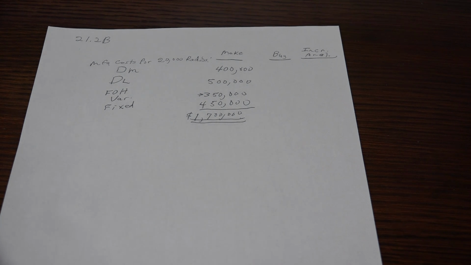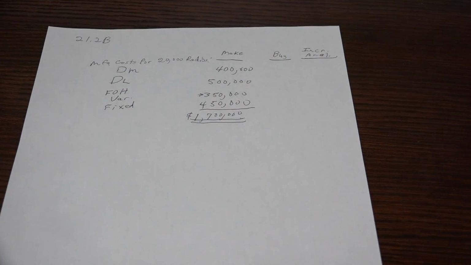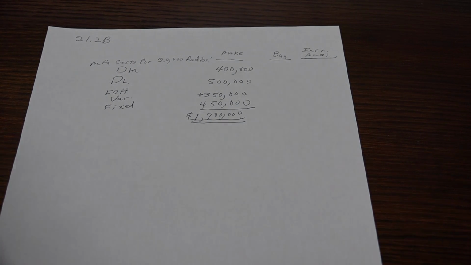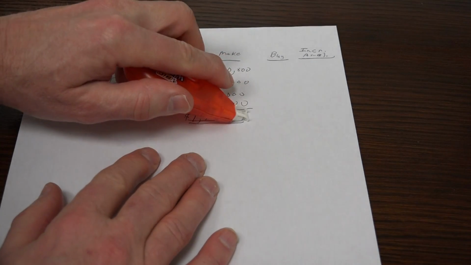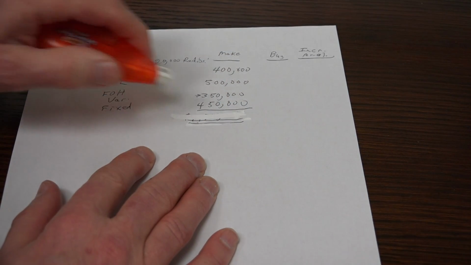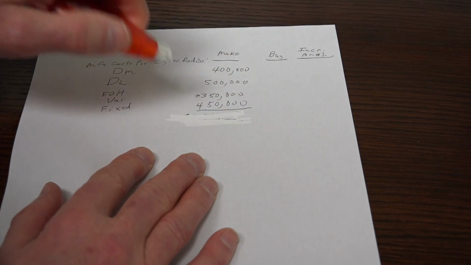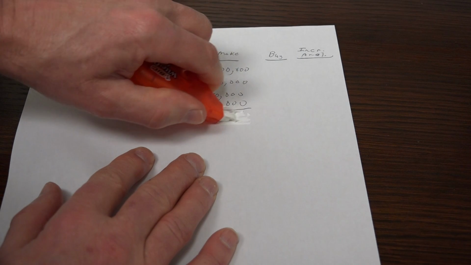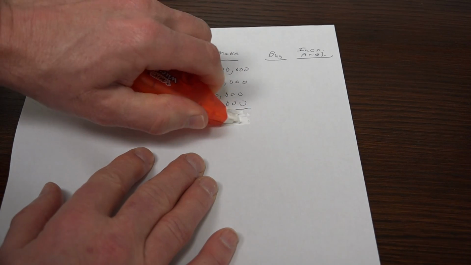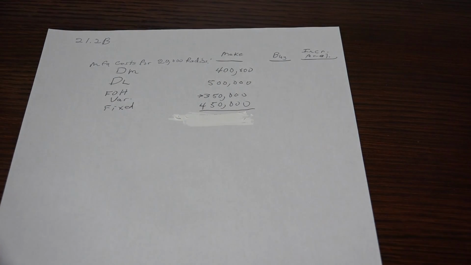Oops, left something out. Get my handy dandy whiteout here. This is why Excel spreadsheets are so good. Although you can do it by hand. Not a problem, as long as I can read it.